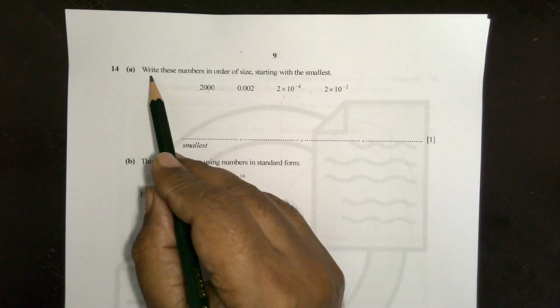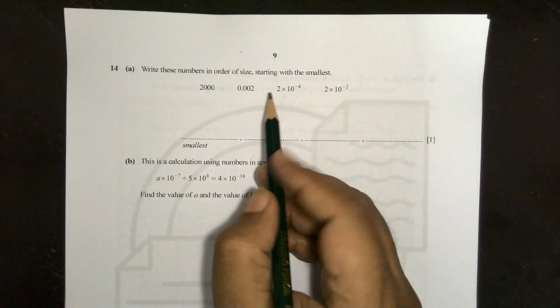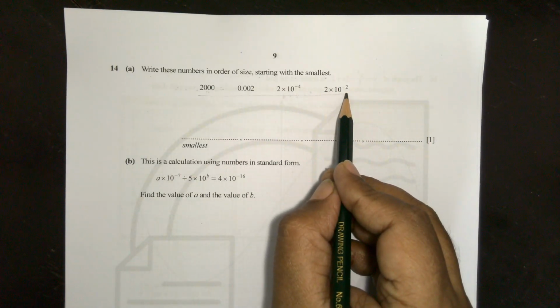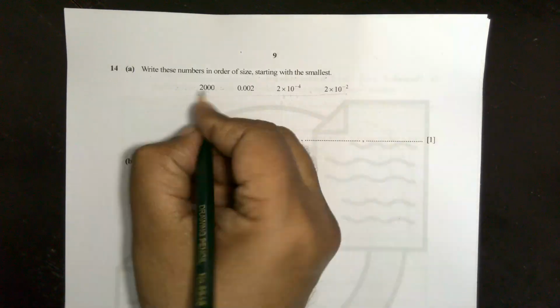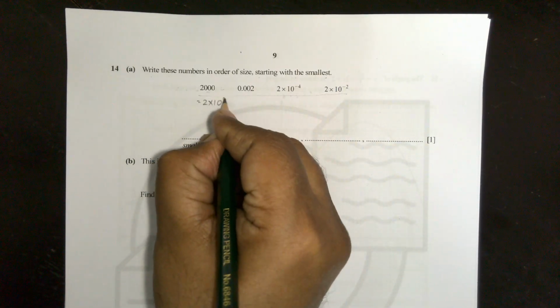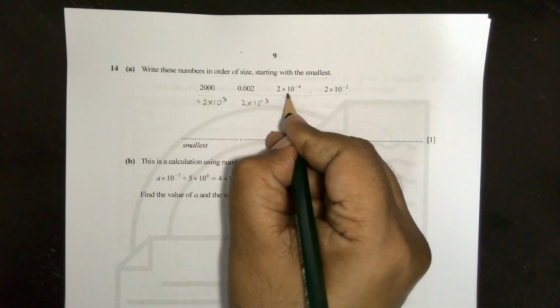So now, question number 14. Write these numbers in order of size, starting with the smallest. Let's make all of them represented in standard form. This can be written as 2 times 10 to the power 3. This can be written as 2 times 10 to the power minus 3. And this is already in standard form. I'm not writing it again.